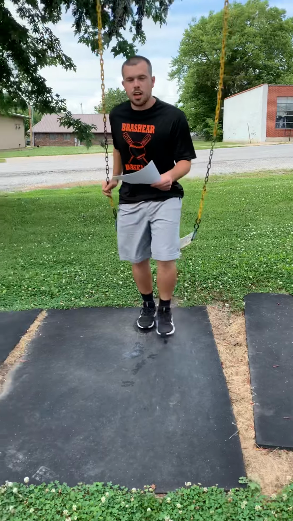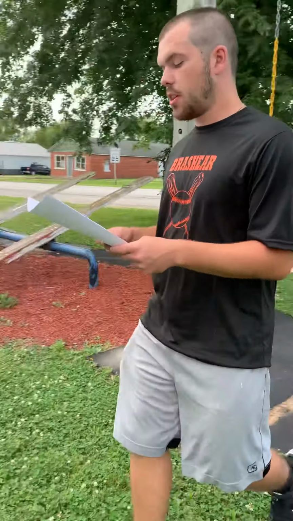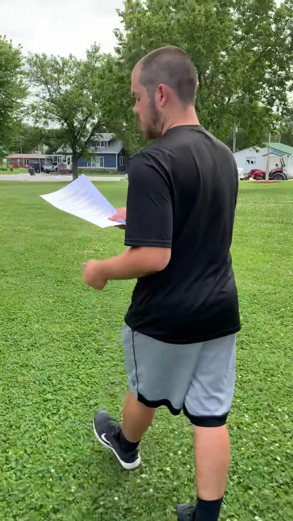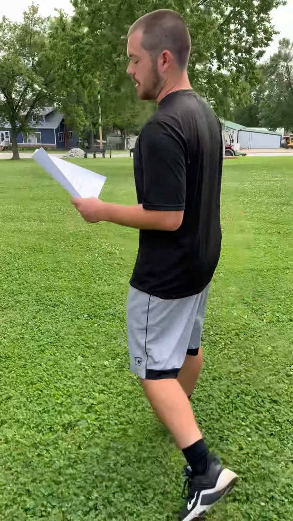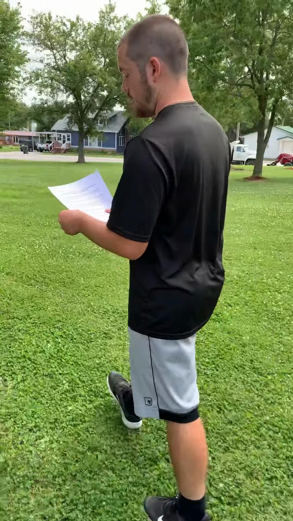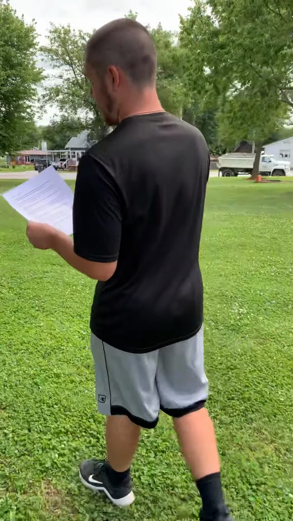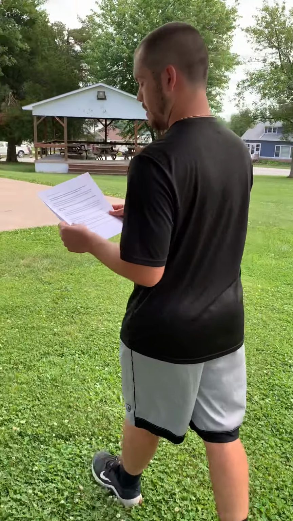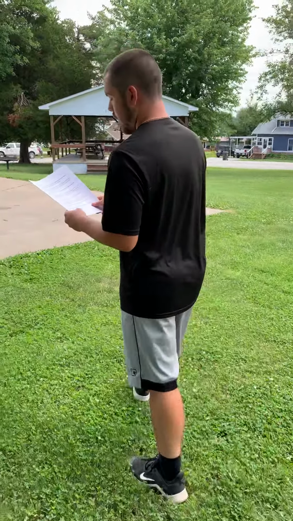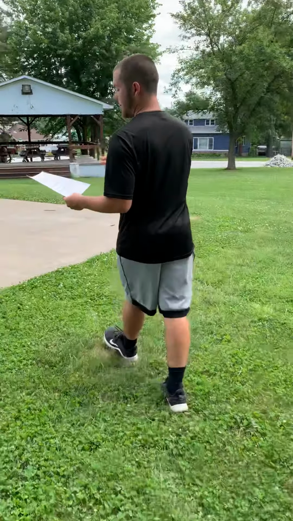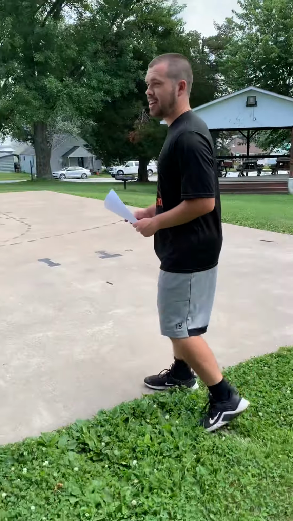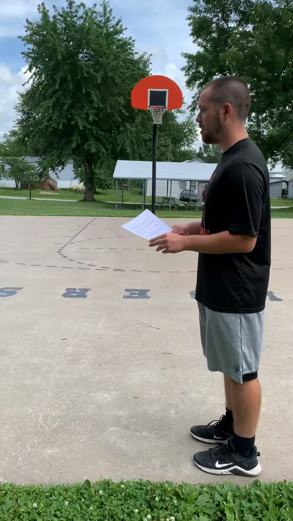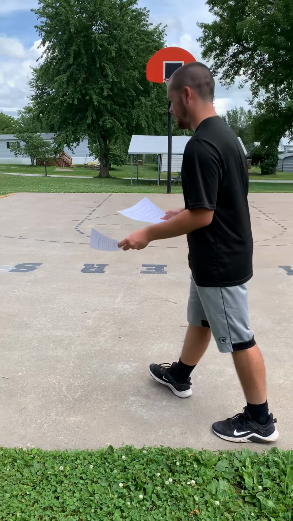Now, Newton's second law states that the acceleration of a person or object is proportional to the force applied to it and inversely proportional to its mass. Newton's second law is related to force production, acceleration, and mass. If you exert a force on an object, the object will accelerate in the direction of that force. For example, kicking a ball, it accelerates in that direction.